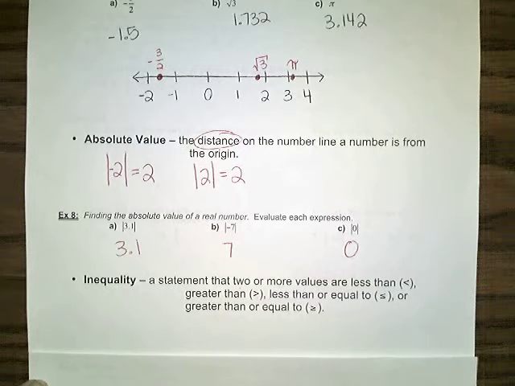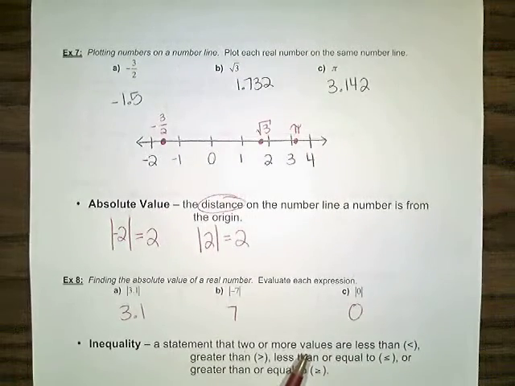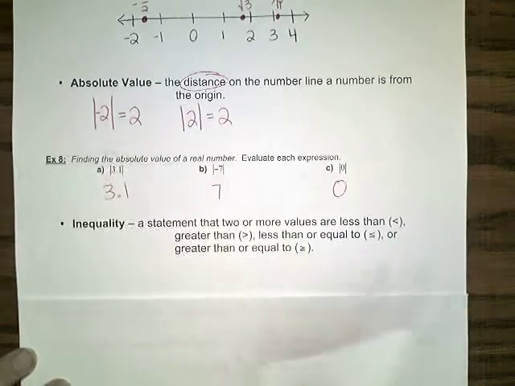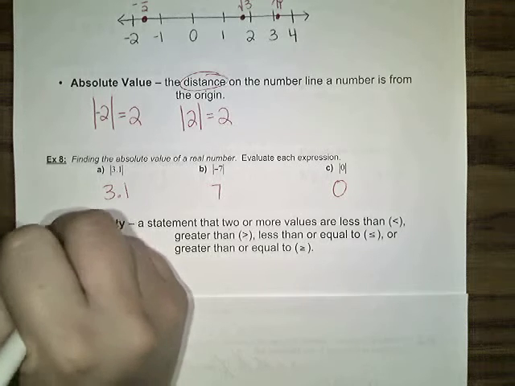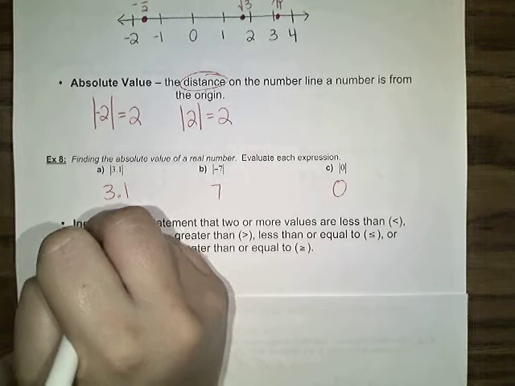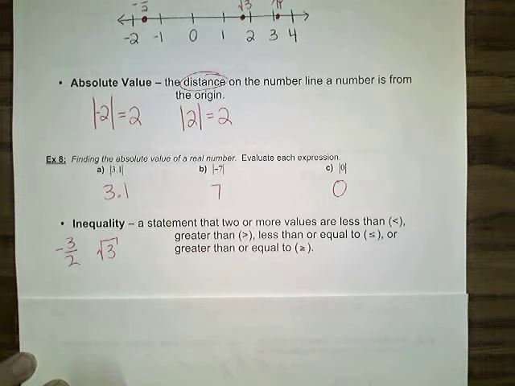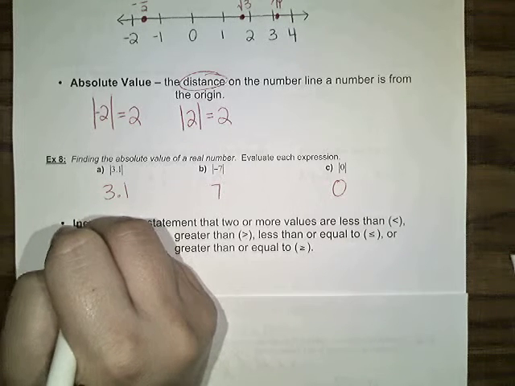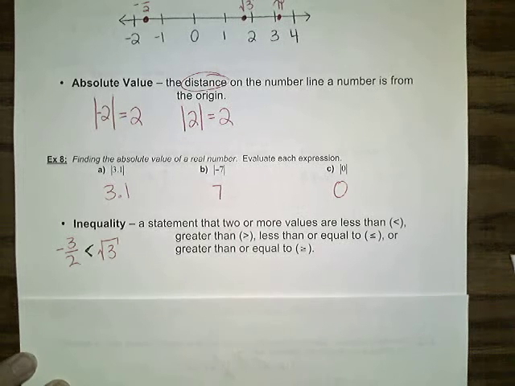So for instance, if we look at that example up top, we have -3/2 and radical 3. If we wanted to compare those numbers, we would say -3/2 is less than radical 3.